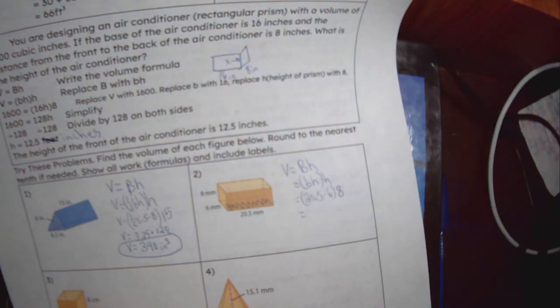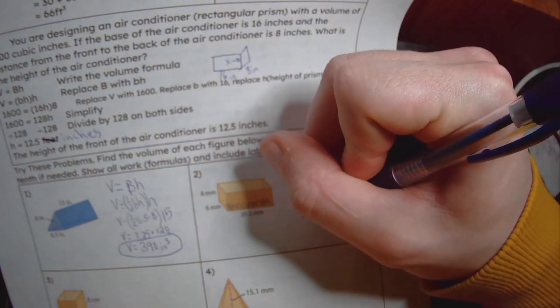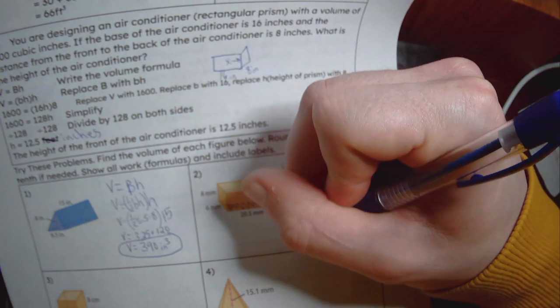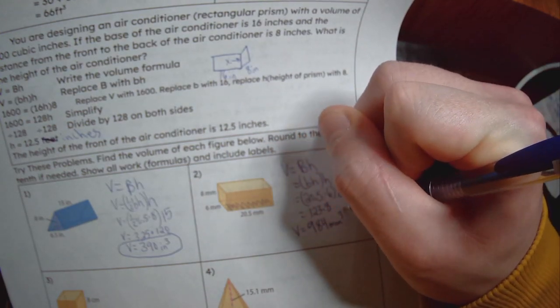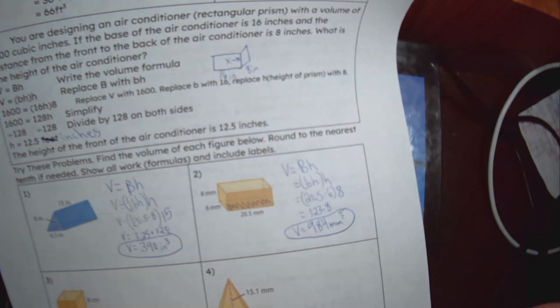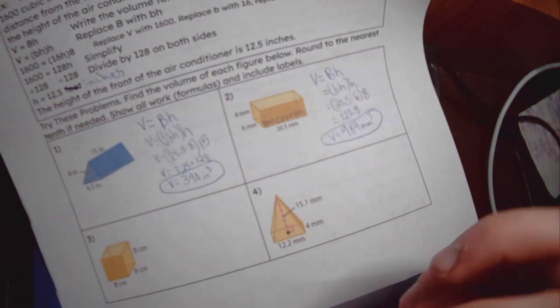Okay, and then in my calculator, I'm going to do 20.5 times 6. I have 123 times 8. So I know the volume equals 123 times 8. So I get 984 cubic millimeters. Okay, that's my volume. Move on to a cube.